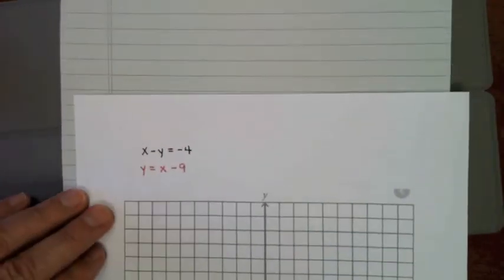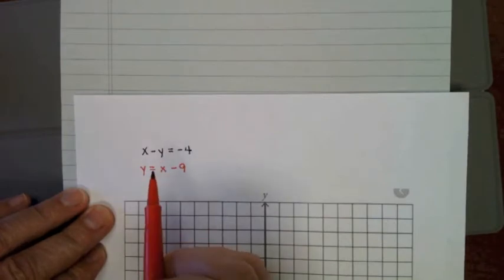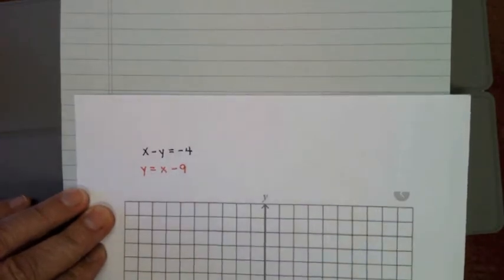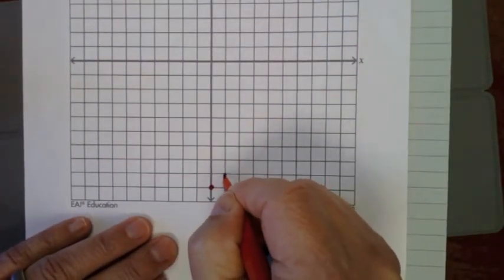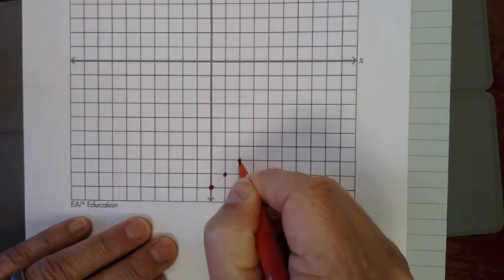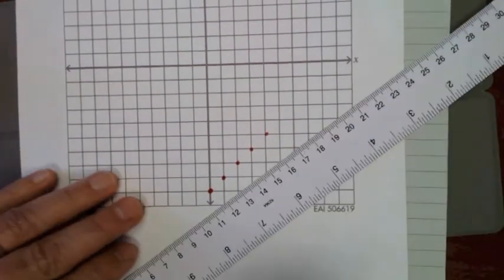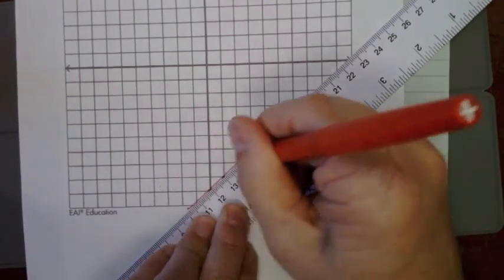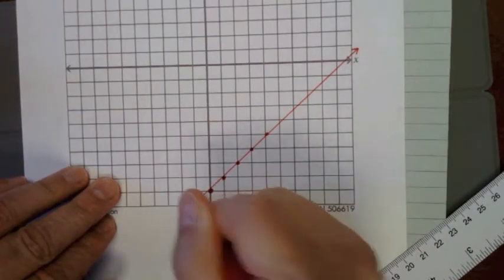Then I'm going to use the slope. What's the slope for this one? What number is in front of that x? There's a 1. And I also have to write it as a fraction. What's 1 written as a fraction? 1 over 1. So from this point right here, I'm going to go up 1 over 1. Up 1 over 1. I could continue to do that to generate a bunch of points. Take my ruler, draw my red line. My red line goes with my red equation.